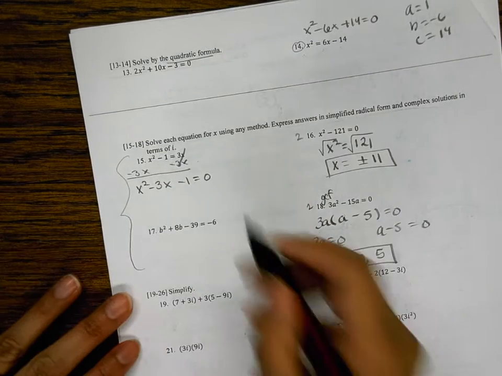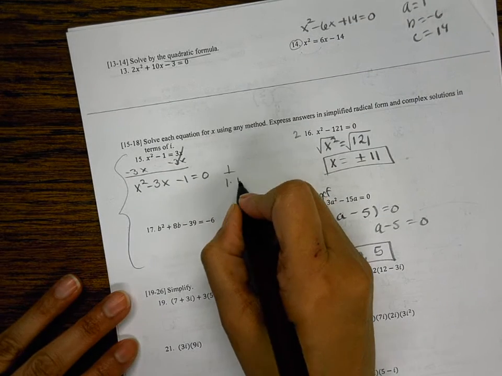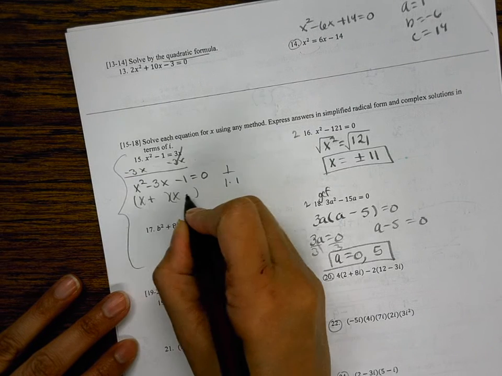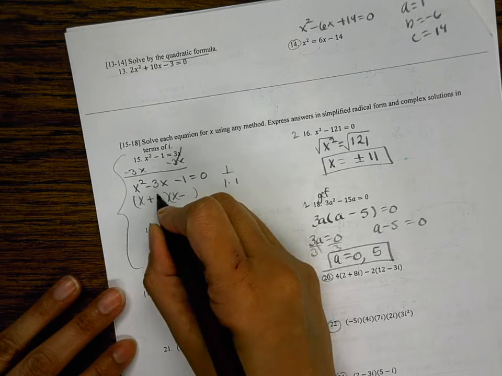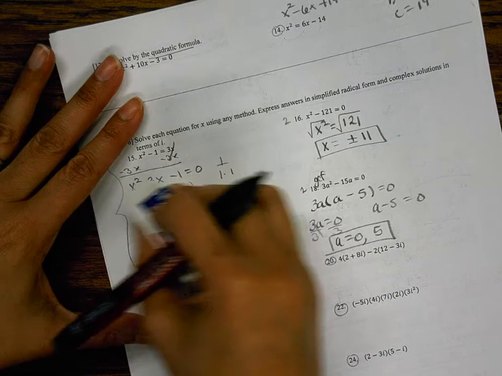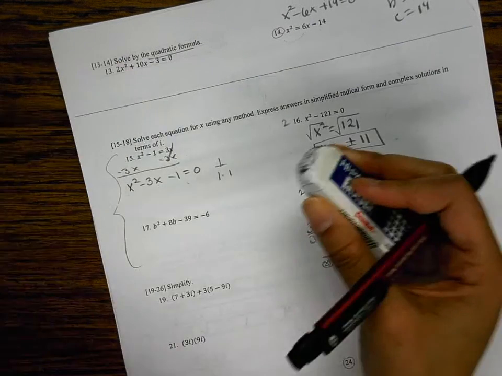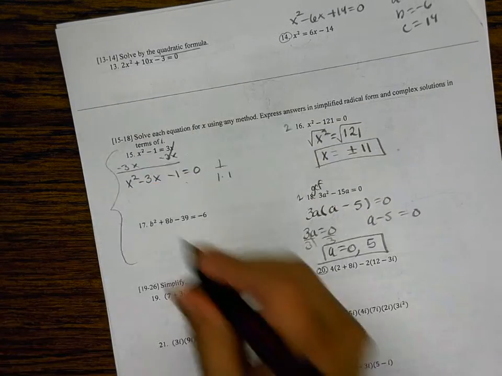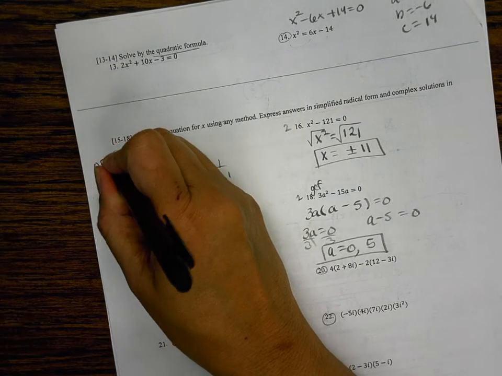I know the factors of 1 are 1 and 1, so there's no way that's going to factor. Because if one is plus and one is minus, and the only way to get 1 is 1 and 1, there's no way that's ever going to equal negative 3. So this is not factorable. I don't want to complete the square. I could, but I don't want to because that's not even. So you're left to use quadratic formula.